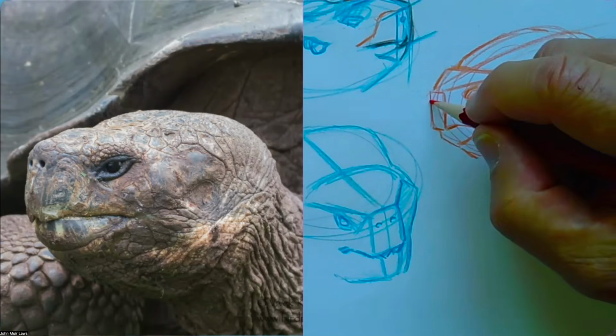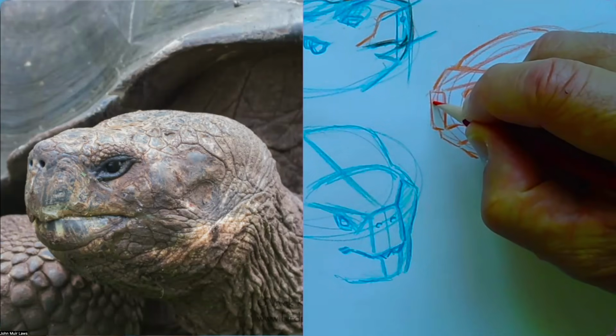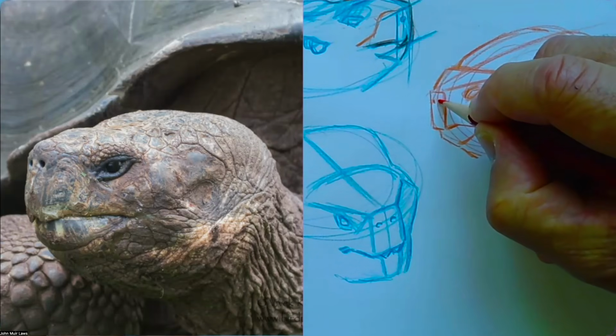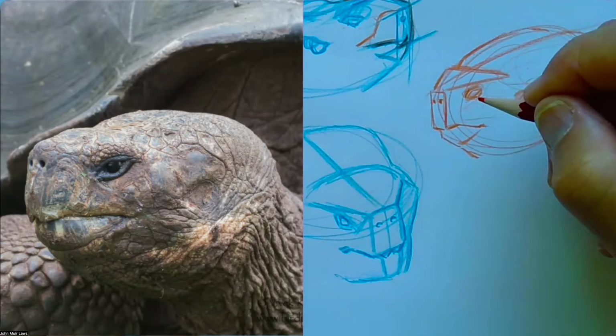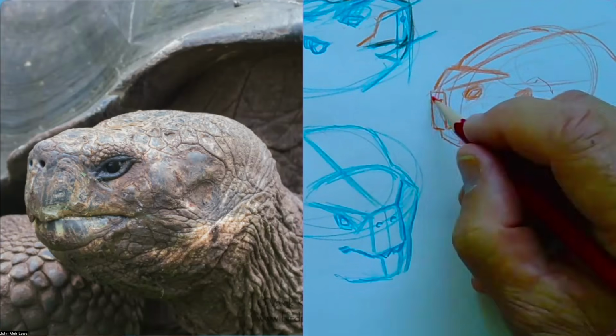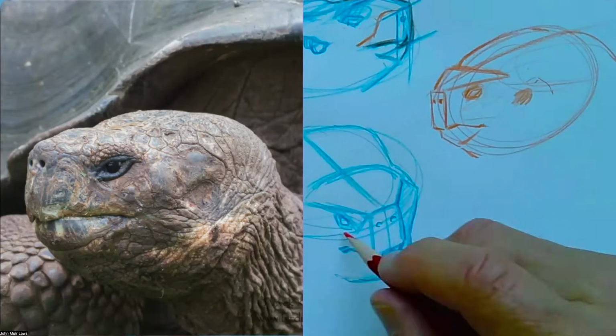Let's give it nostrils. So they'll be in a line somewhere in there. Interesting, they're right on the same level as the eye.